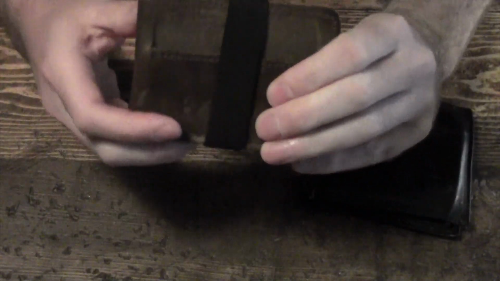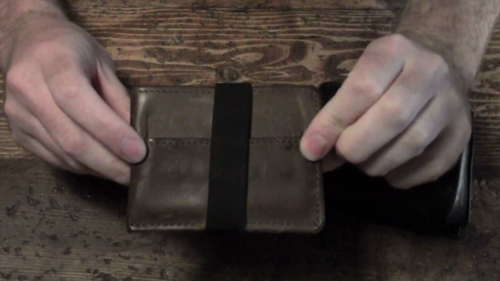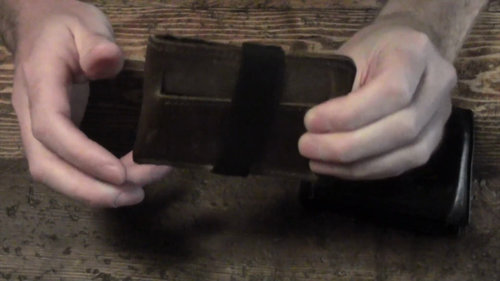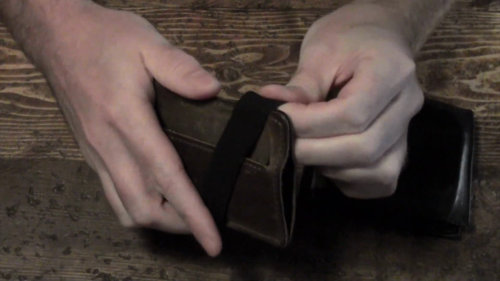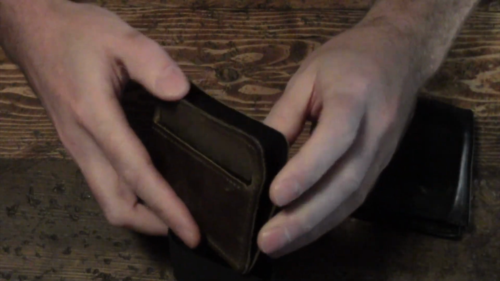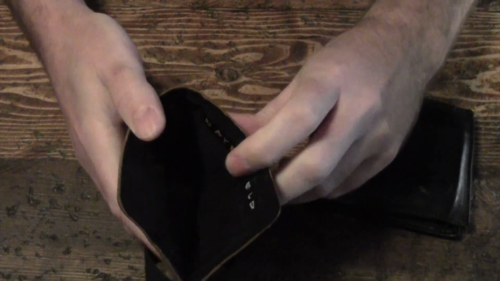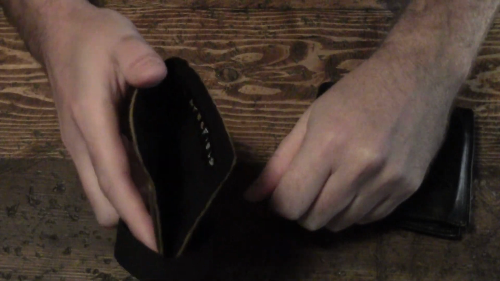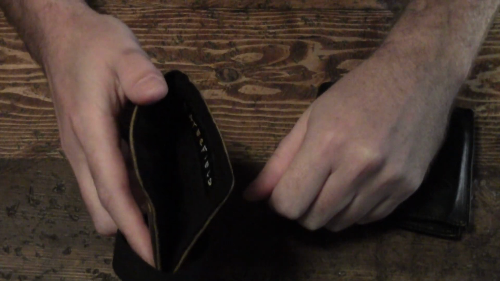So now I have moved on to this wallet, and this wallet has a few advantages and a few disadvantages, but I'm pretty happy with it overall as my new wallet environment. The big down point to this wallet is it only has one slot in the middle here, so it doesn't keep my personal and business receipts separate.